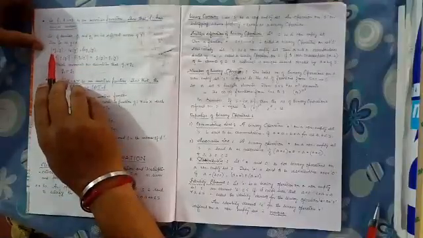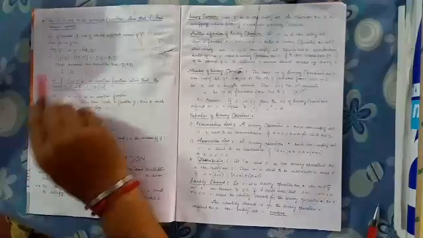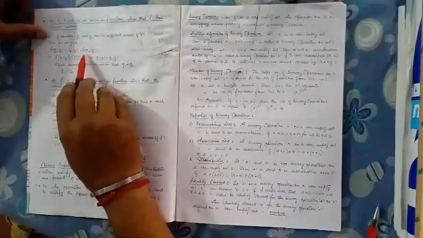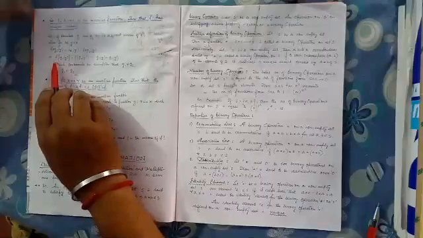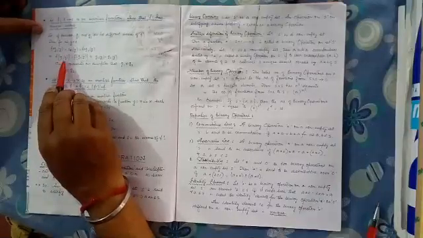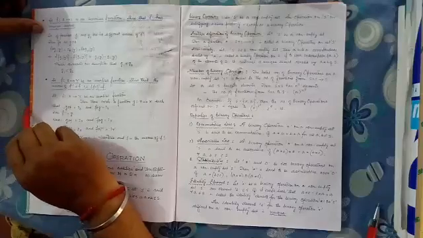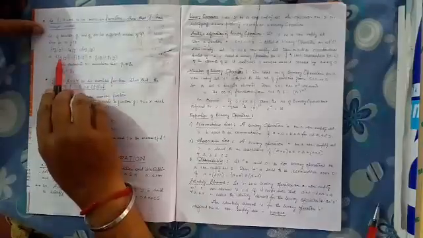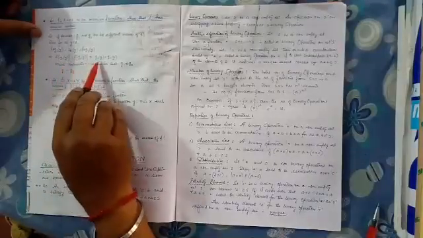That is, f of g1 of y is equal to I_B of y and f of g2 of y is equal to I_B of y. So f of g1 of y is equal to f of g2 of y. Now taking the inverse of the function, f will be removed, so g1 of y is equal to g2 of y.